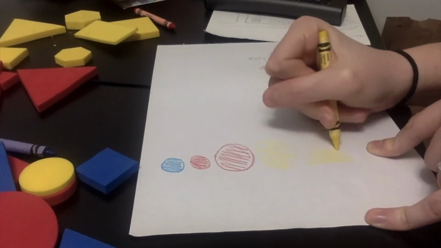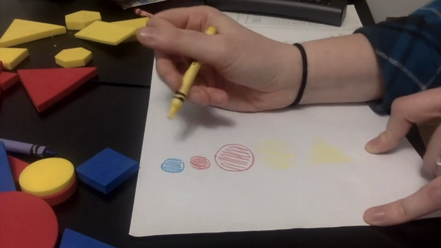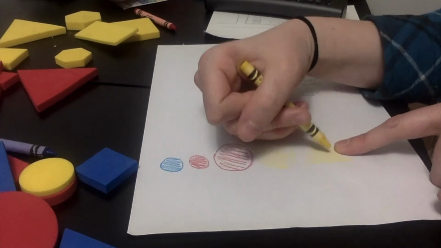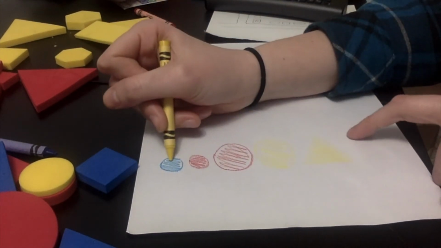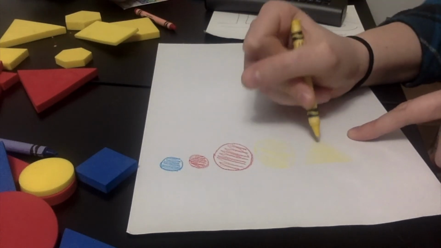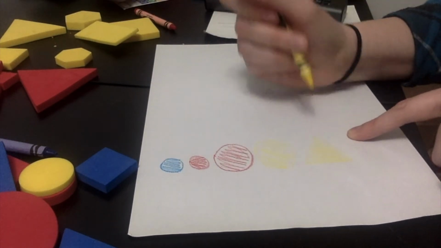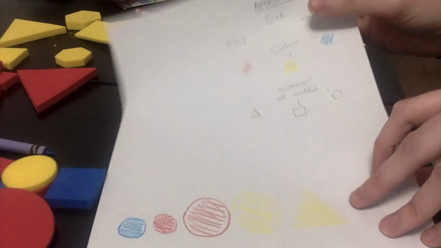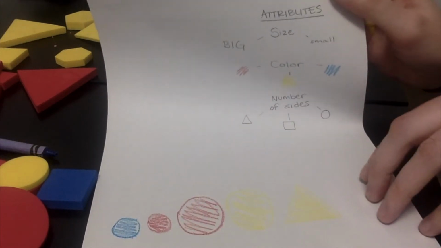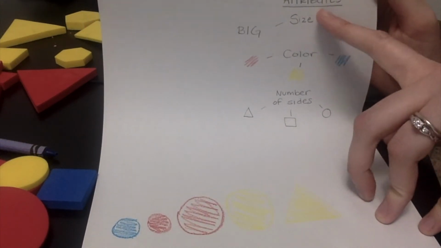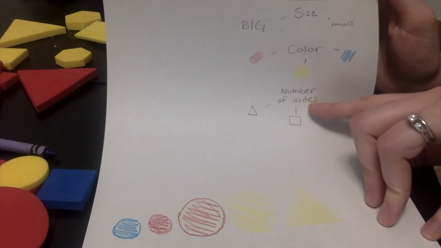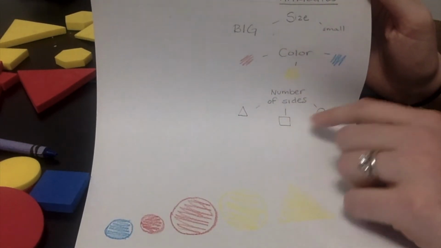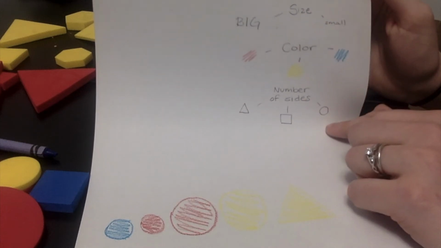And we'll go back and forth until we realize all of the attributes are different from the beginning to the end. This was a small blue circle, and now I have a big yellow triangle. All 3 of those attributes are different. So these are the things you can change. You can change the size of something, if it's big or small, the color of something, you can pick different colors than I did, and the number of sides. So if it's a triangle, a square, a circle, maybe a hexagon or a pentagon.